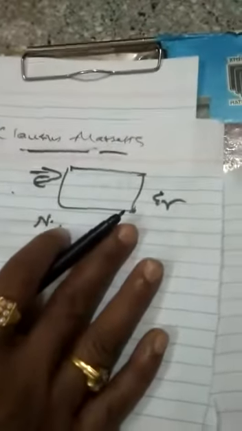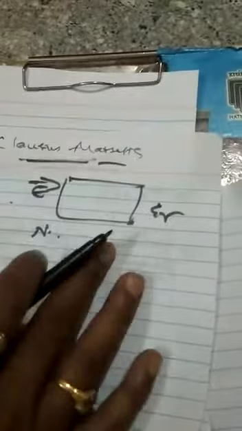If N is the number of atoms per unit volume of the material and mu is the atomic dipole moment, these are the notations. So according to that, the dipole moment, are you able to see here?